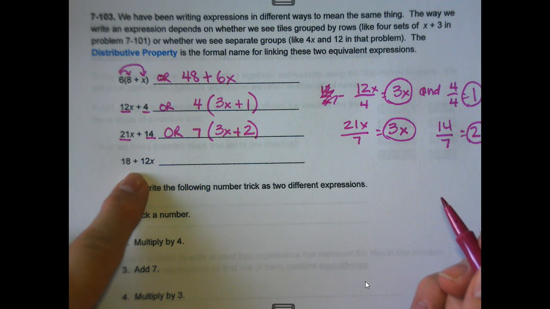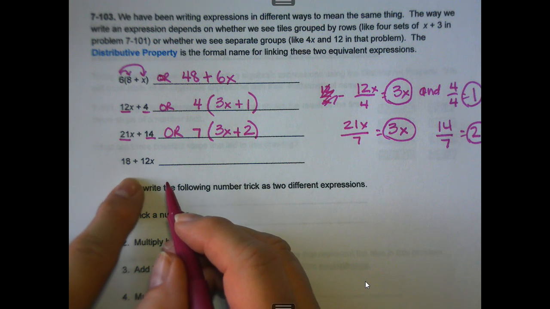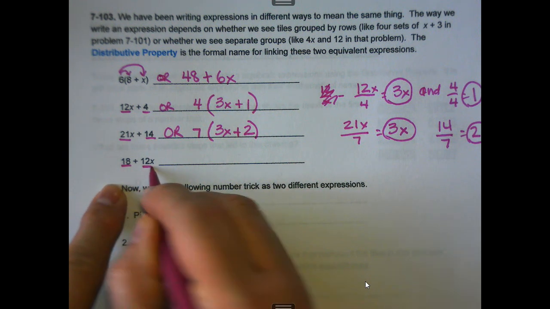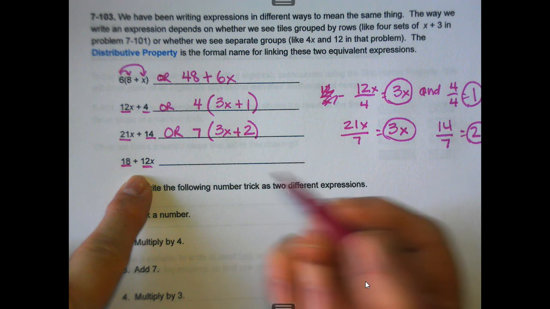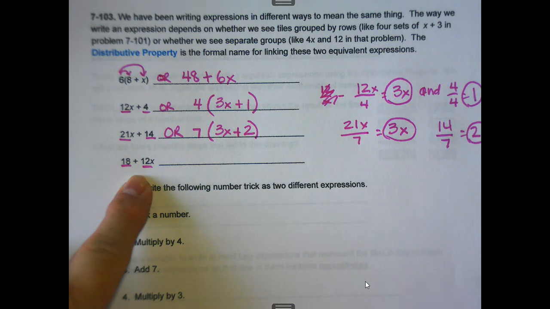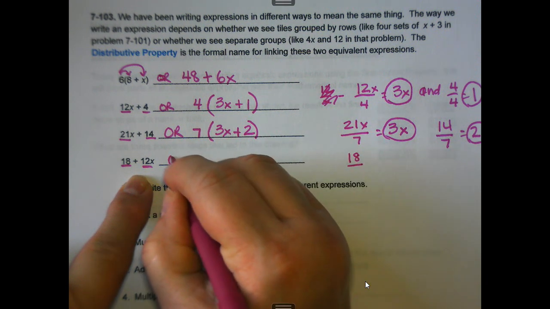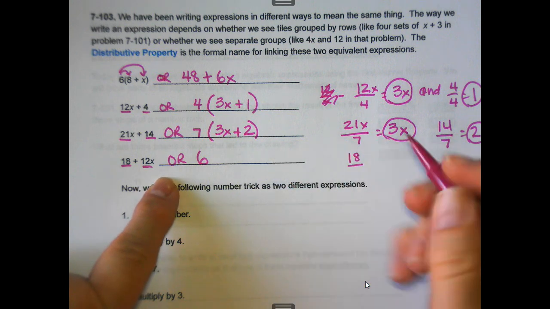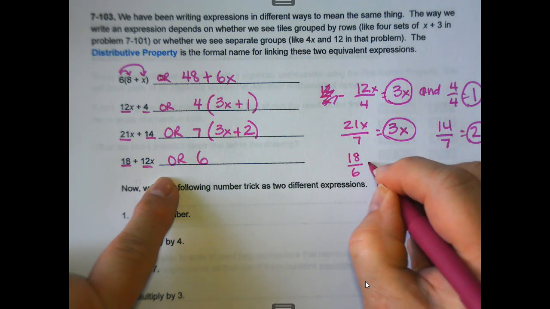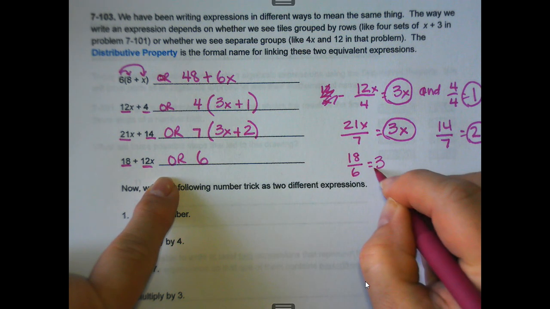And down here, I'm going to look for a common factor of 18 and 12. And I know my multiplication tables real well, but you can certainly look at your multiplication chart and see if you can get some help there. I know that 6 is a factor of both of them, so I'm going to put 6 on the outside of the parentheses and divide 18 by 6, and that gives me 3.